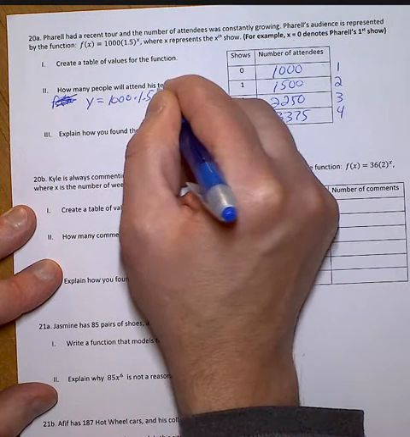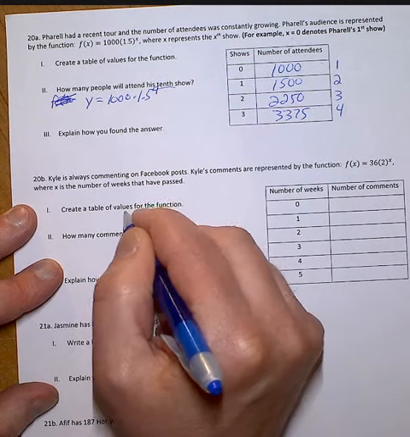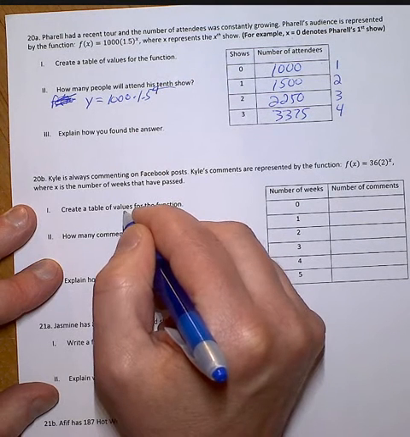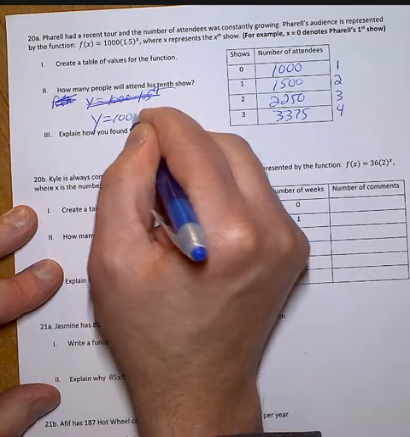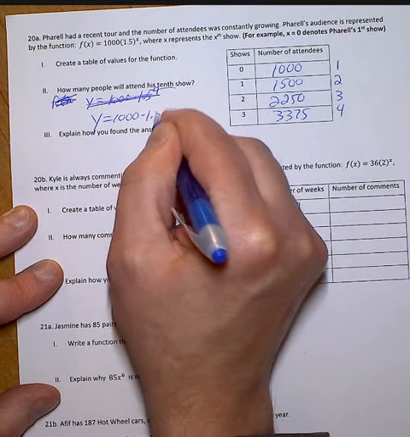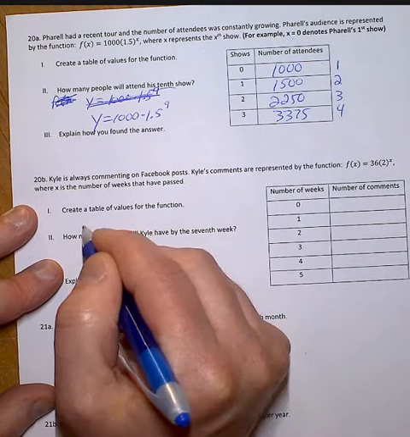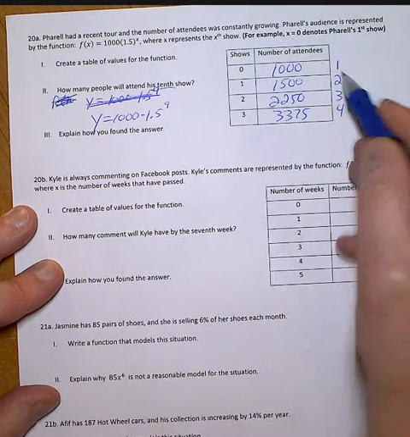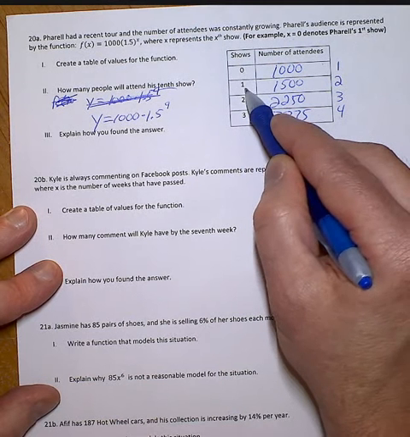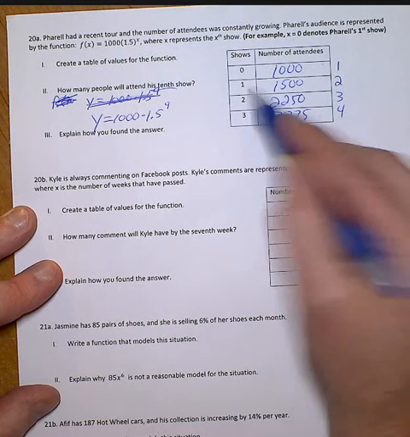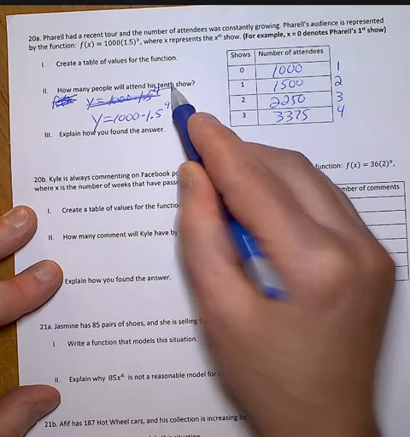So we're going to put 1.5 to the 9th power. Let me rewrite that here: y equals 1,000 times 1.5 to the 9th power. It's 9 because his first show is when x is 0. So that means his second show is here when x is 1, third show, so his 10th show is when x is 9.